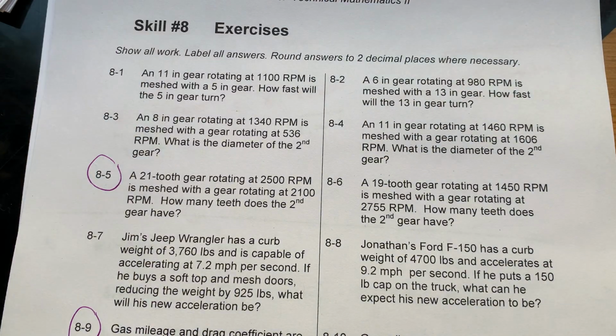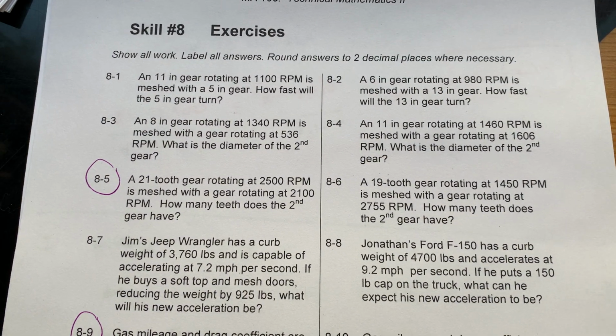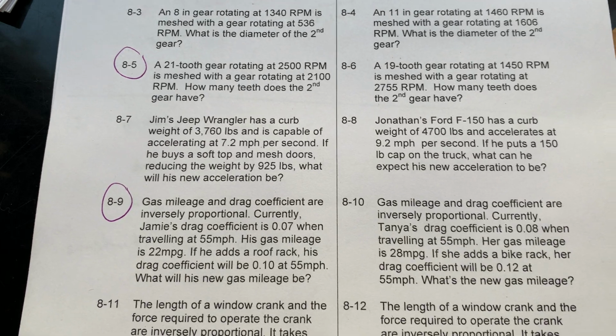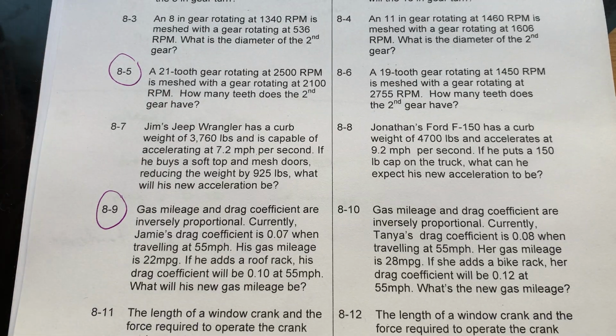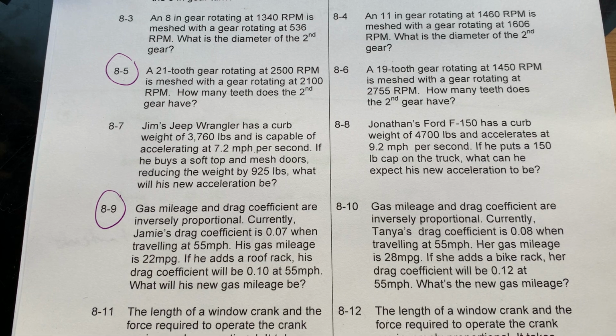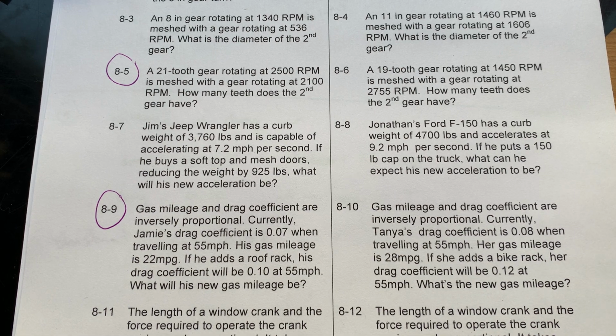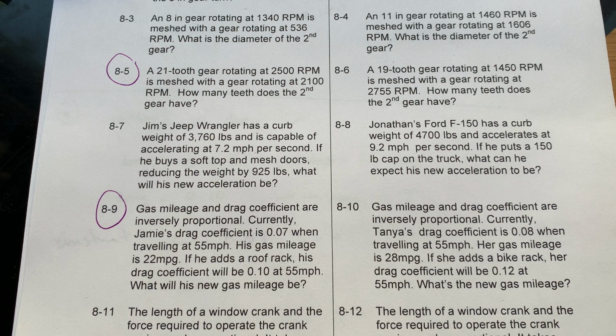If we use this to solve one from the homework, in theory, this works for anything. A lot of the homework setups are very similar here, so I'm maybe not doing as many in the videos as I would otherwise. But let's look at number 9 from the exercises. This is gas mileage, miles per gallon versus drag, which we said was one of our examples of an inverse relationship. As the drag goes up, the mileage will go down. So the gas mileage and the drag coefficient are inversely proportional. Currently, Jamie's drag coefficient is 0.07 when traveling at 55 miles per hour. His gas mileage is 22.